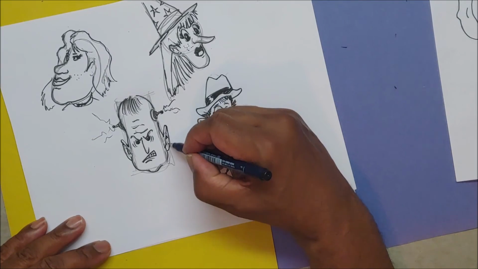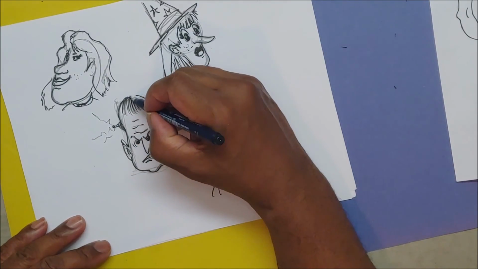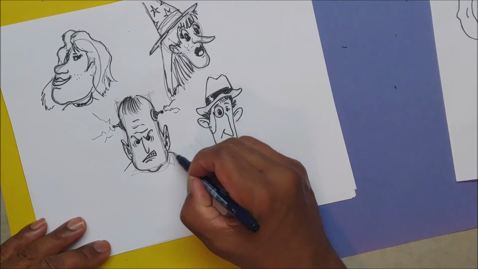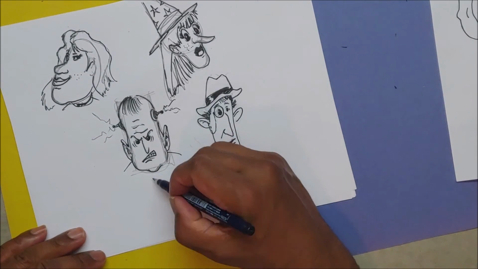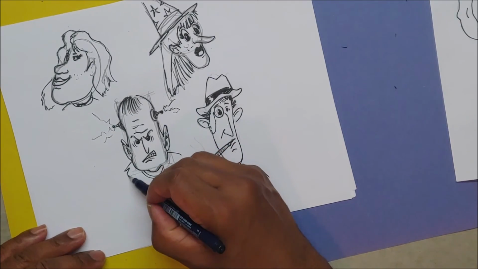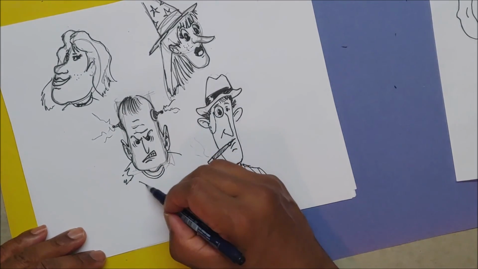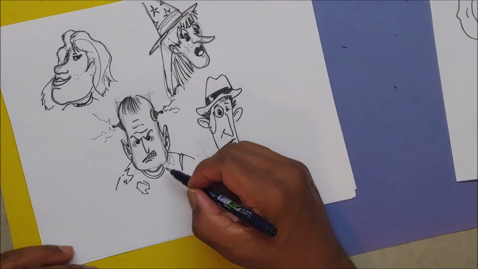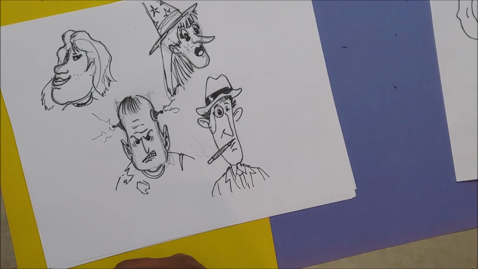Give him bigger ears. And let's put his shoulders up. He could be like the Frankenstein monster. And his shirt, which is like torn here, torn here. So yeah, there we have him.